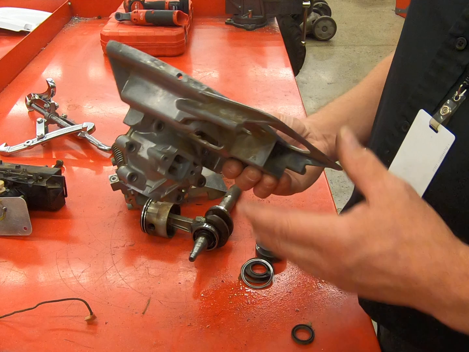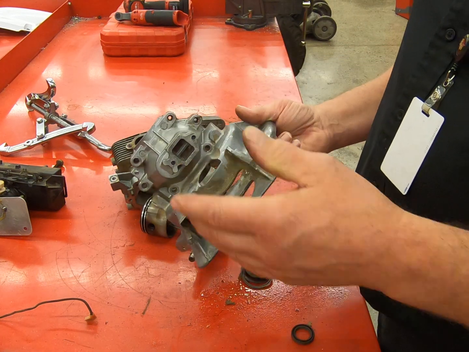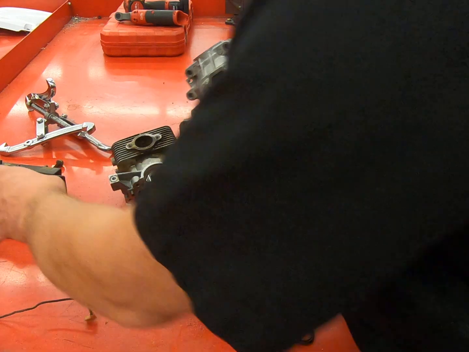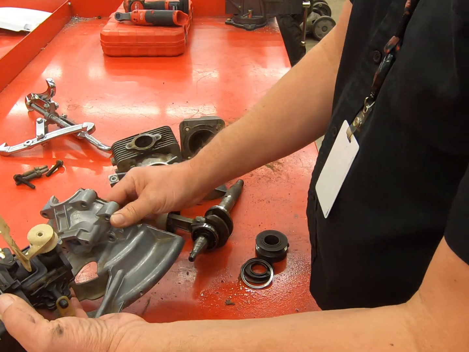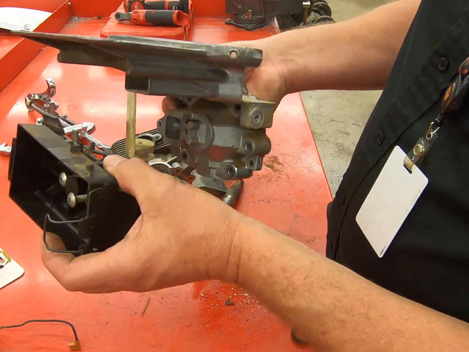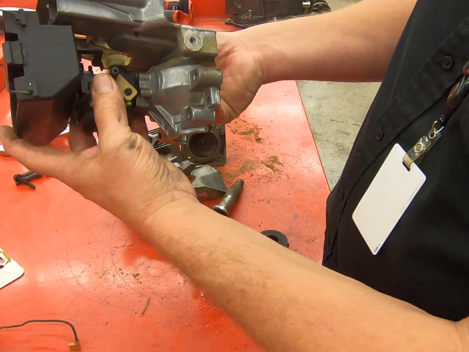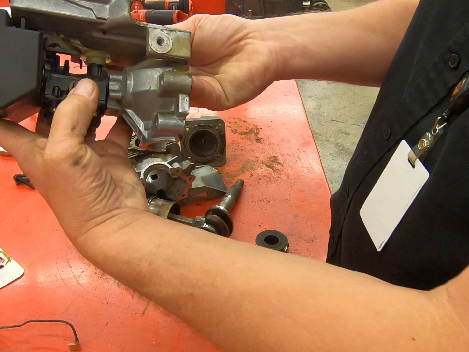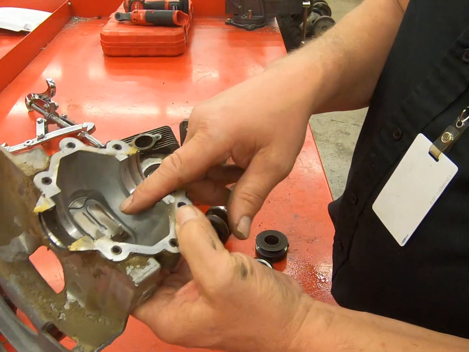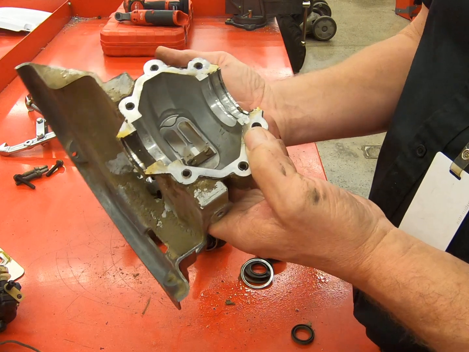For example, our carburetor mounts at the bottom of the crankcase right here, and our air and fuel is taken from our carburetor into the back of the engine through these reed valves.